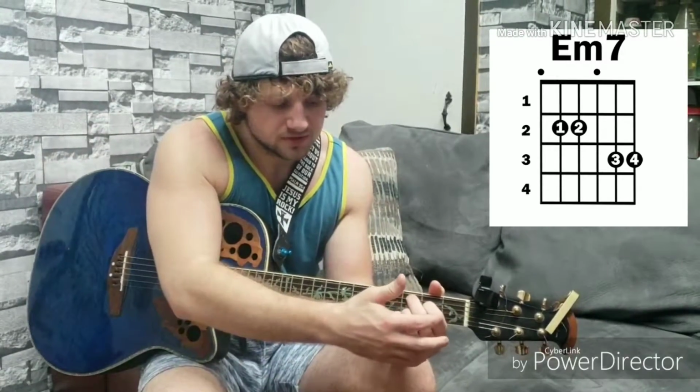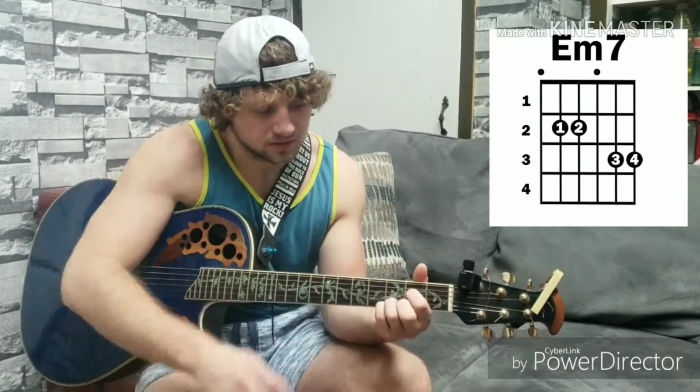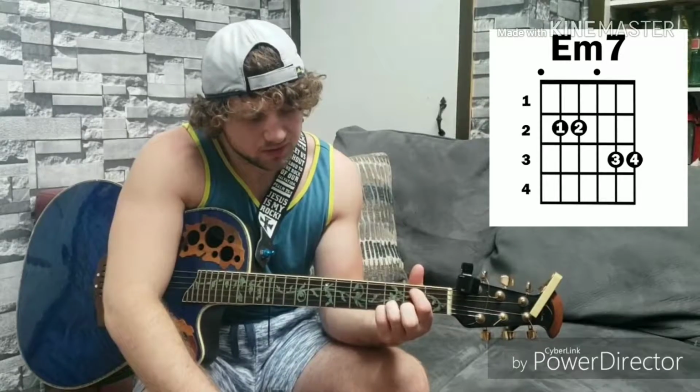And that is a C chord. Now, let's move from the C that we're going to be using primarily and move over to the E minor. Now the E minor is really, really simple. All you're going to do is move this finger up 1 string on that 2nd fret. So you're going to move this finger 1 string.